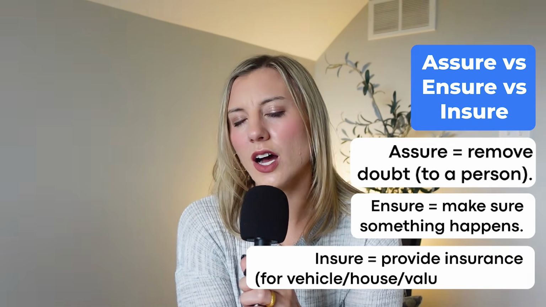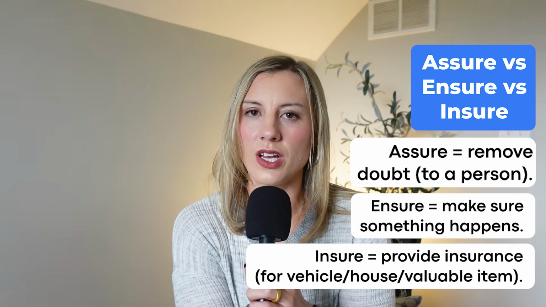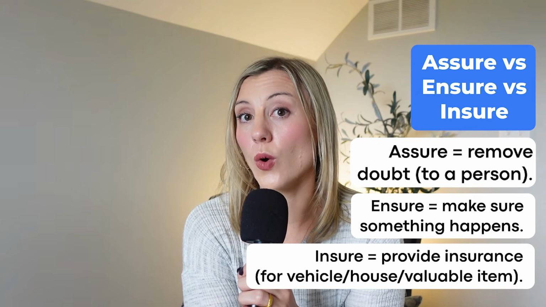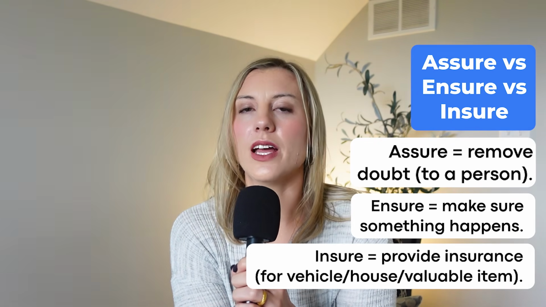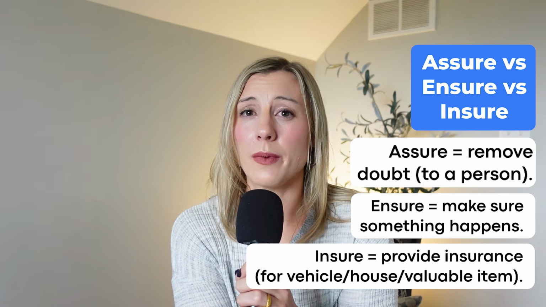So ensure, honestly, I don't use this word typically a lot in my spoken English, but it's more of a process. You could say, can you ensure that the door is locked? Now, when we're talking about insure, like I-N-S-U-R-E, we're talking about buying insurance to make sure that our car, if it breaks or gets in an accident, or we insure our house or our valuables, that we can get paid for it. So really here, insure is only used when we're talking about buying insurance for something.